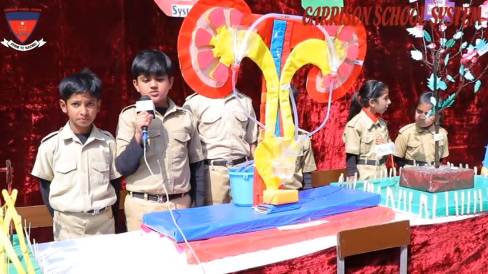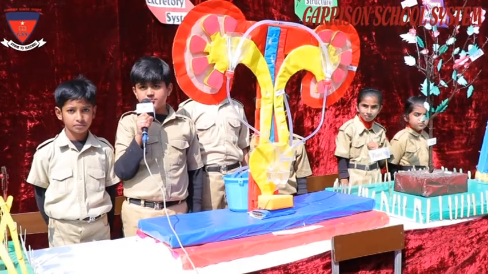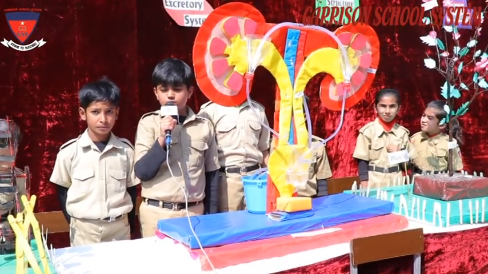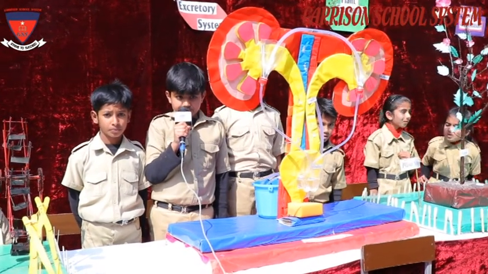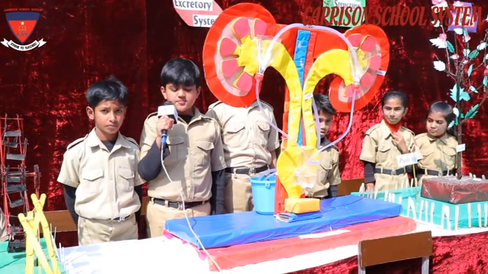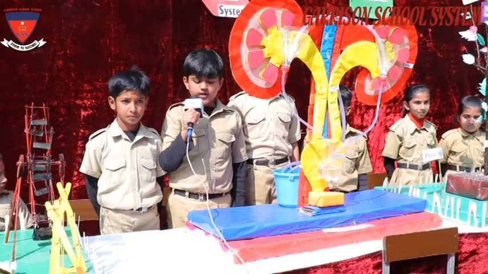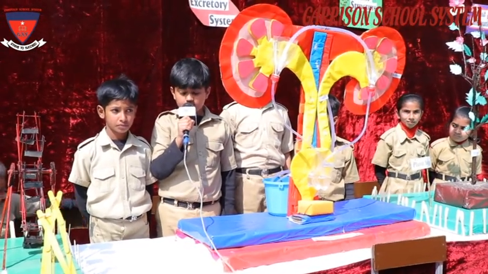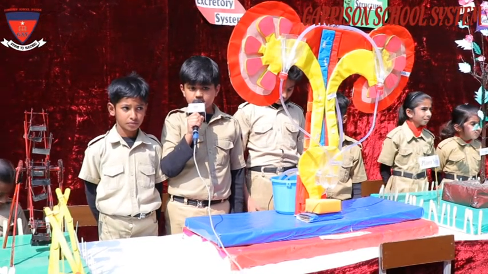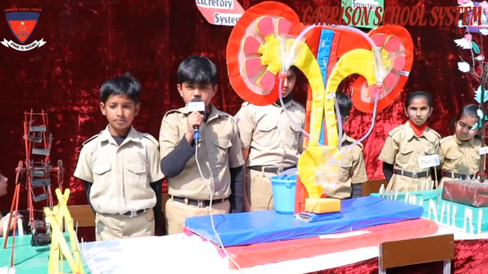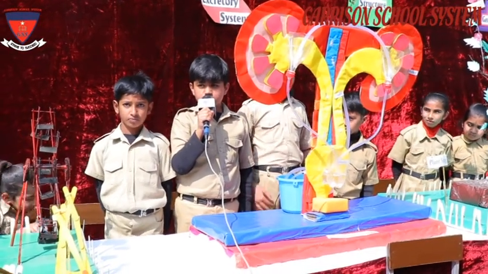The model name is the excretory system. It is a passive biological system that removes excess, unnecessary material from the body fluid of an organism so as to help maintain internal chemical homeostasis and prevent damage to the body.